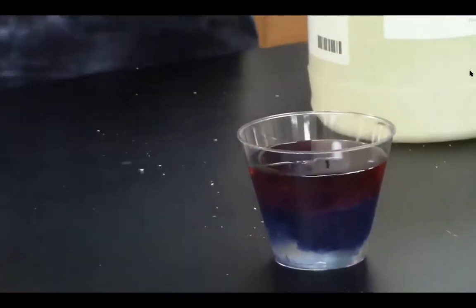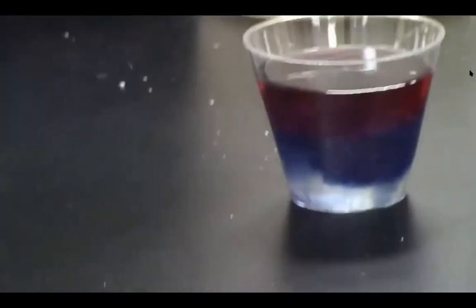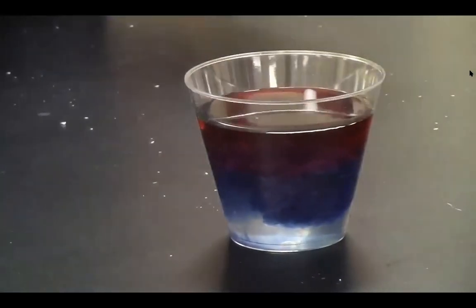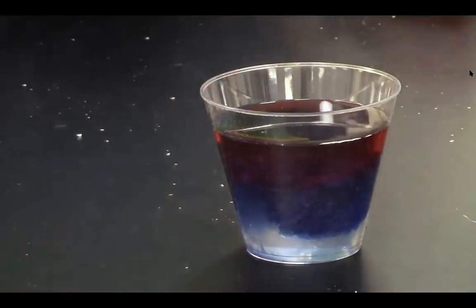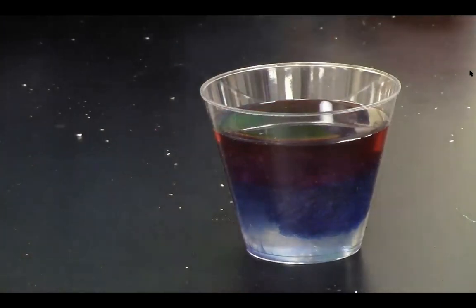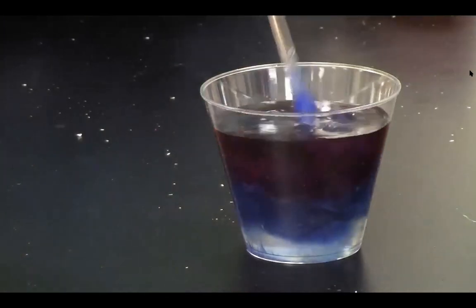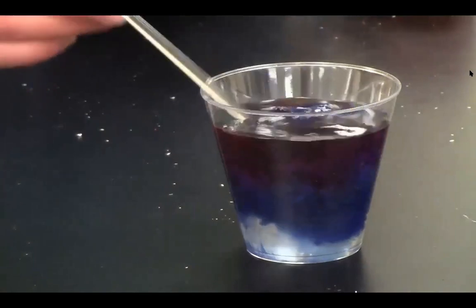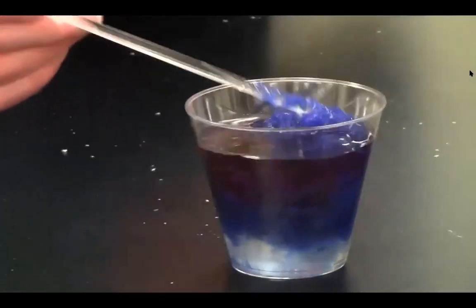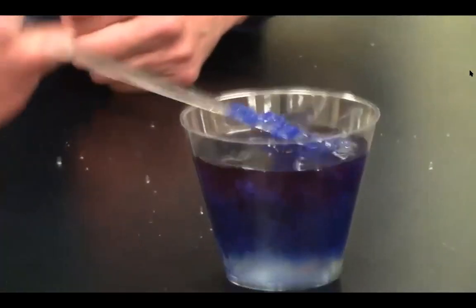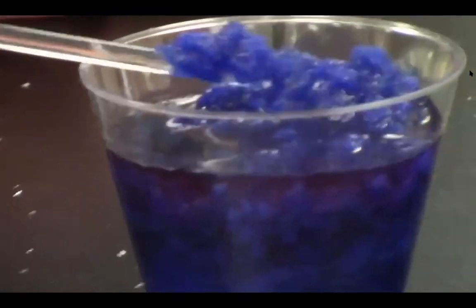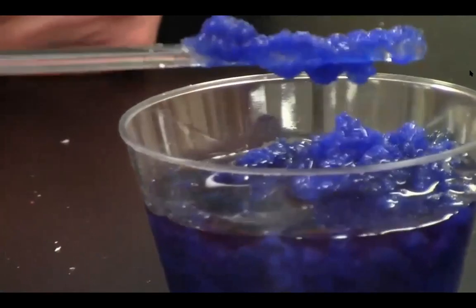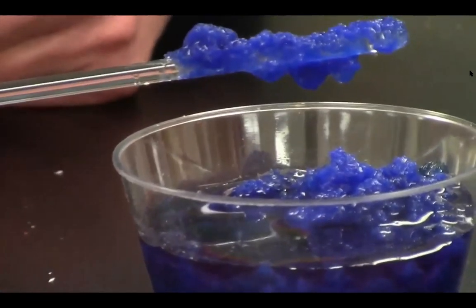So I love the color of this product. This is what we call cobalt blue, and it's got a really beautiful deep blue color to it. And I'm going to take a stirring rod and just stir it up a little bit, and notice the solid that has been created. So one, I like this because I think it's really beautiful, but two, I want you to visually see that a precipitate has been created.